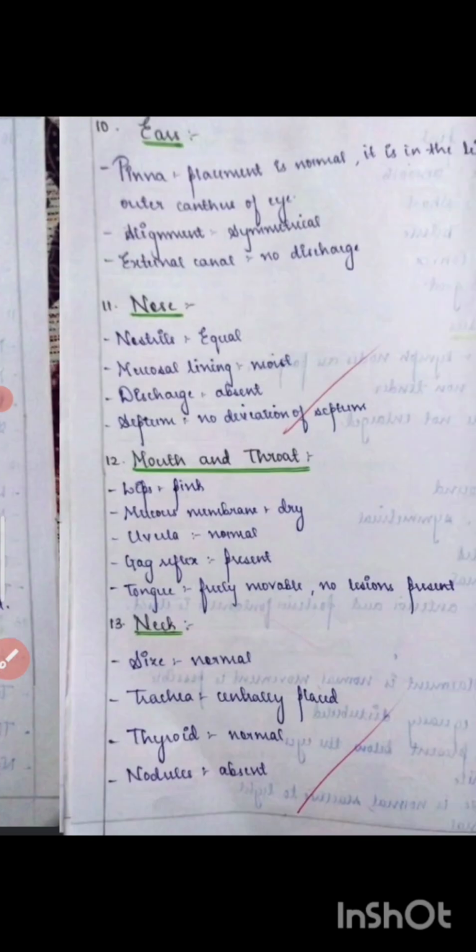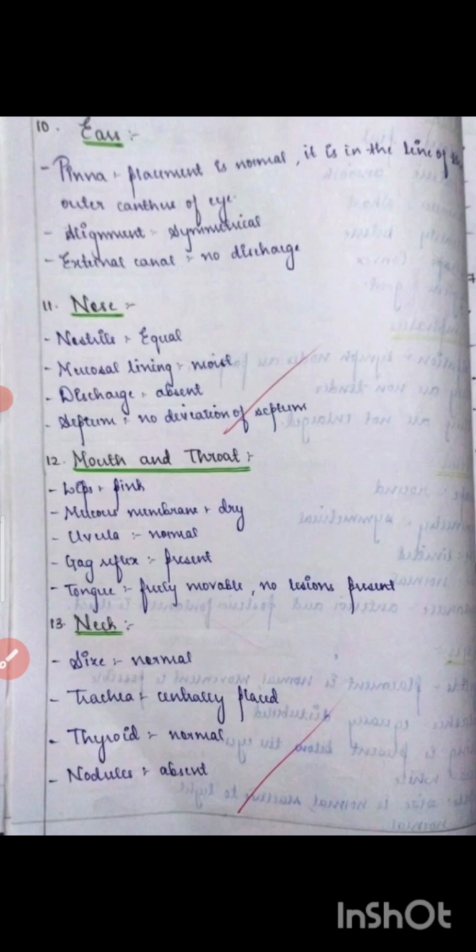The nails, then the lymphatics, head, how the head is, whether the size is increased, whether it is hydrocephalus, anencephaly, then the fontanelle, whether it is closed or open. So everything you'll have to write. Okay, so same thing you can copy. The eyes, then ears, then the nose, milia is present or not, then the mouth and throat, neck. You can go through this, everything is just same.